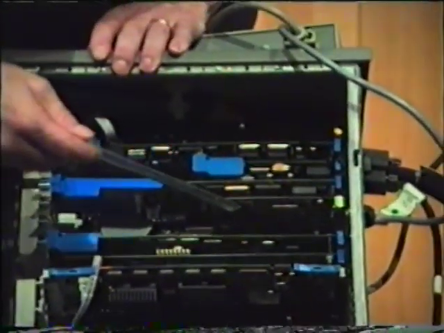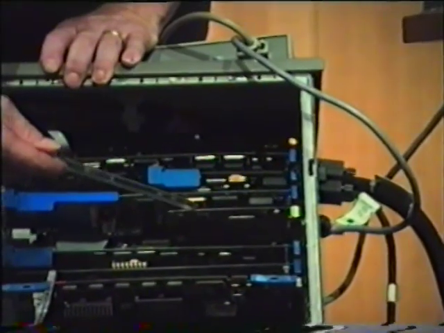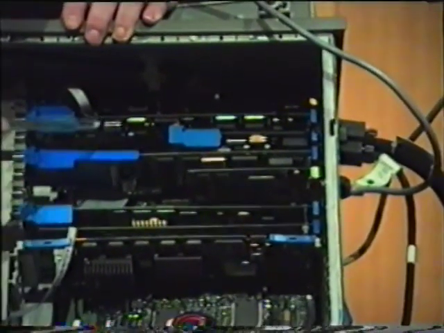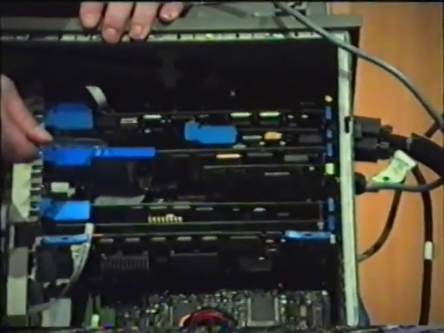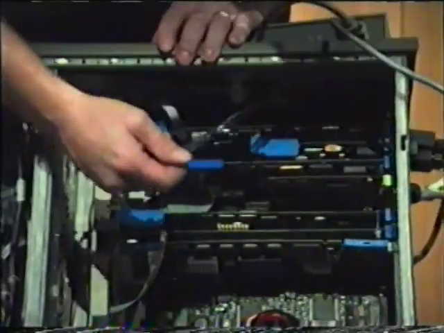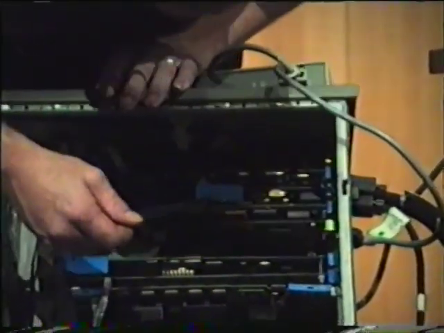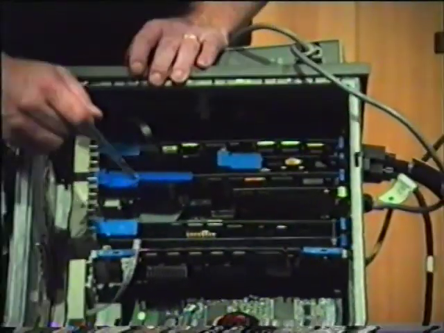Up the top here you can see a few other cards. There's a VGA or an SVGA adapter card. That's the token ring card. Yes, no, that's the token ring card. So what the heck's that? Oh, that's the Ethernet card.